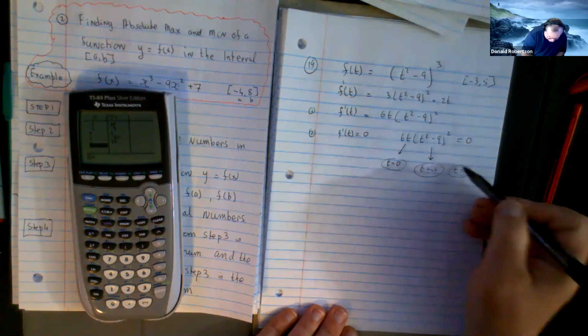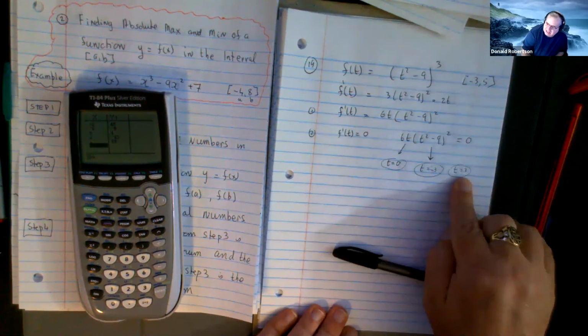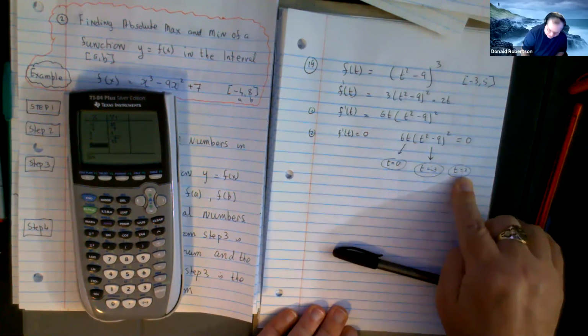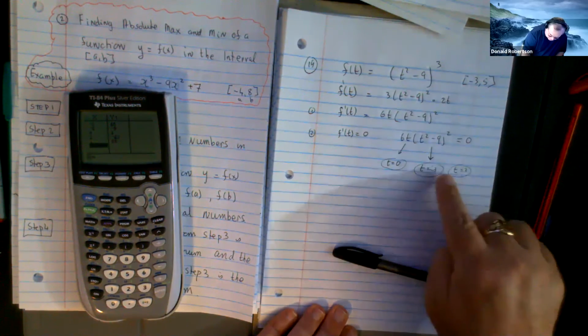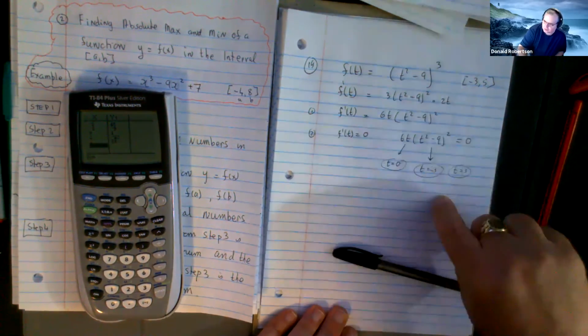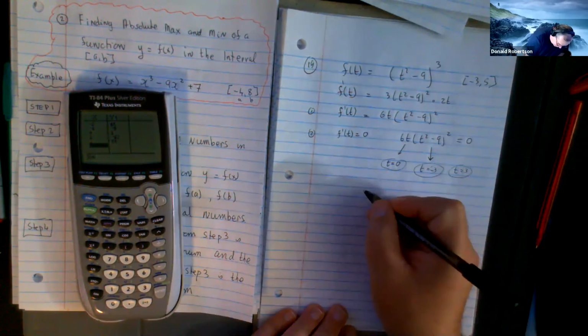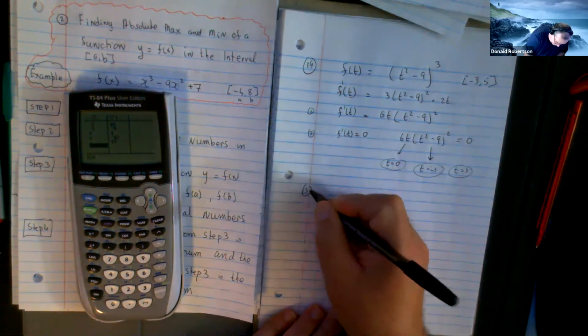Now, I should do a quick head count. Yeah, they're all usable. I wish I could find a question where we get a situation where one of these critical numbers is not in that range, so I could say, look, we're going to cross that one off and not use it. So far at least I haven't found one. So let's evaluate the function.